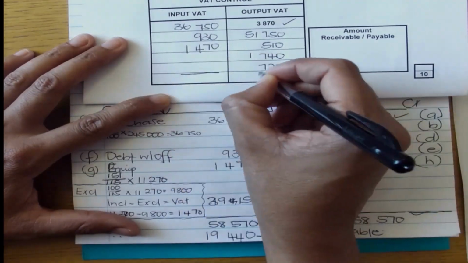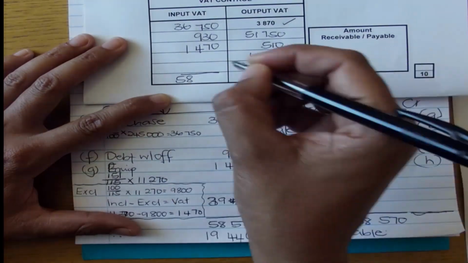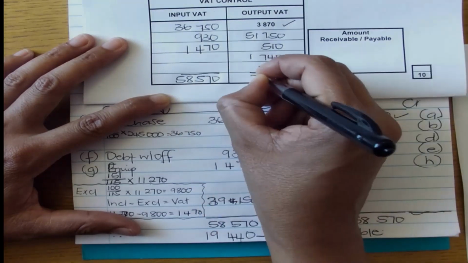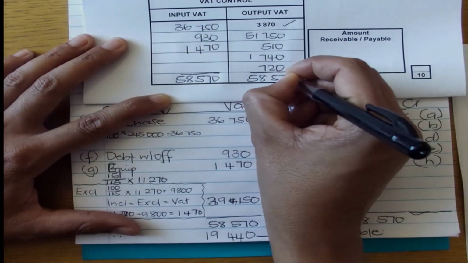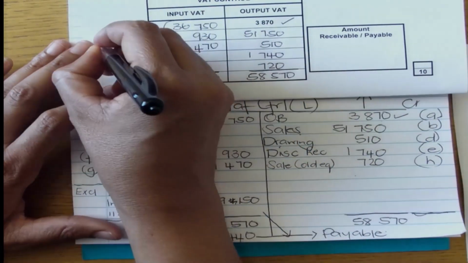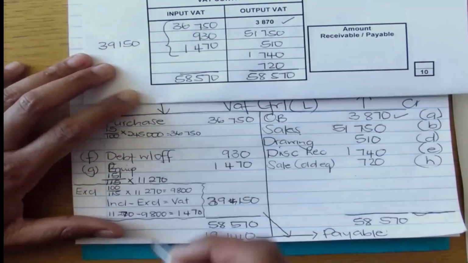Remember, this is 58,570. If we add up this here, it will give us 39,150, right?